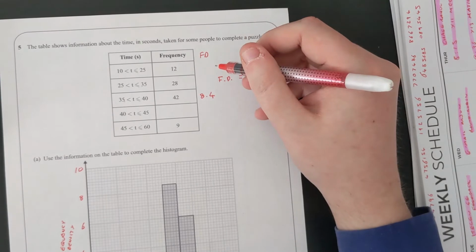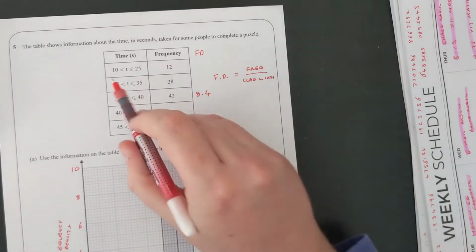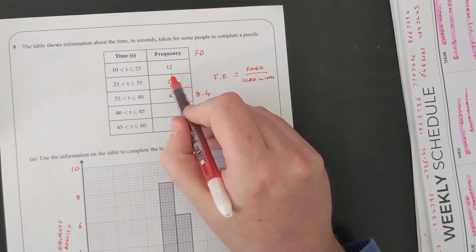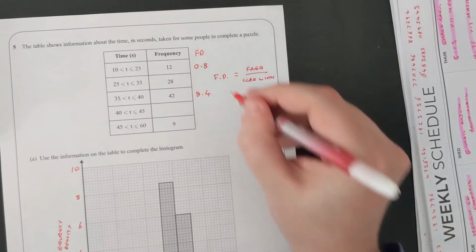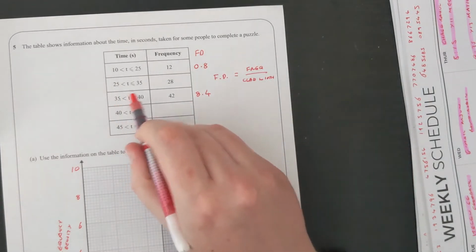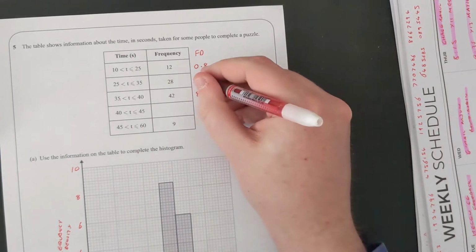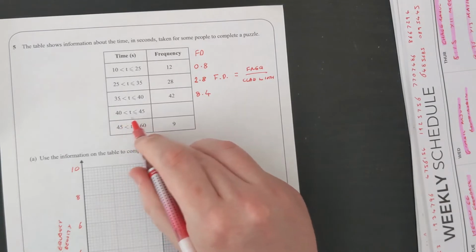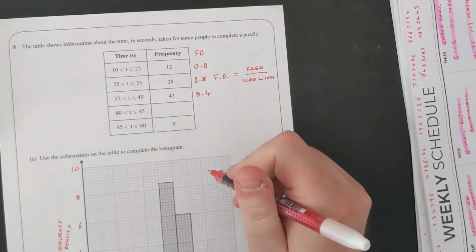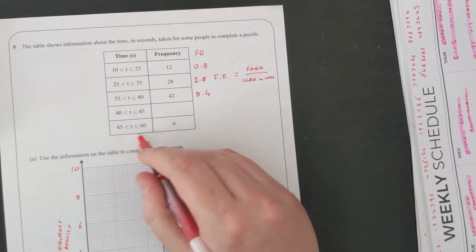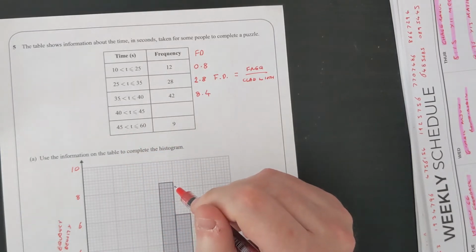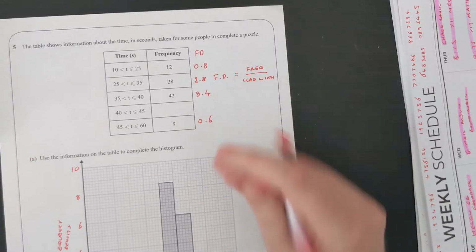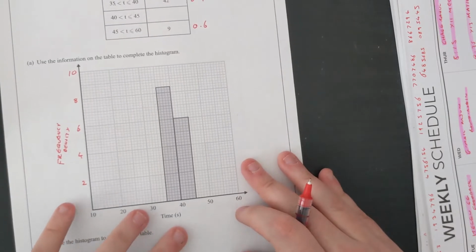So I need to work out all of my other frequency densities. My class width is 15 and my frequency is 12. So 12 over 15 is 4 over 5, 0.8. 25 to 35, class width is 10, frequency is 28, so 28 over 10 is 2.8. I can say nothing for between 40 and 45, that's going to be part B of my question. And then 45 to 60, class width is 15, frequency is 9, 9 over 15 is 3/5, or 0.6. And then I just look to transfer that to my graph.